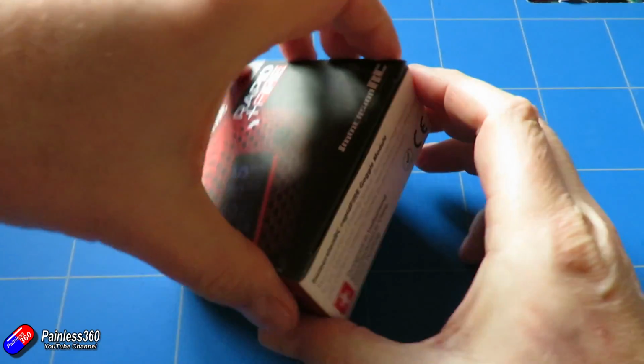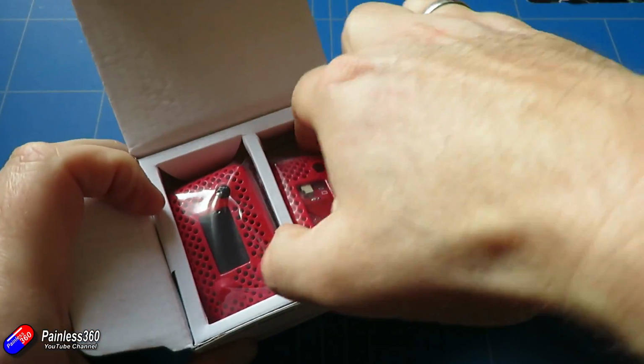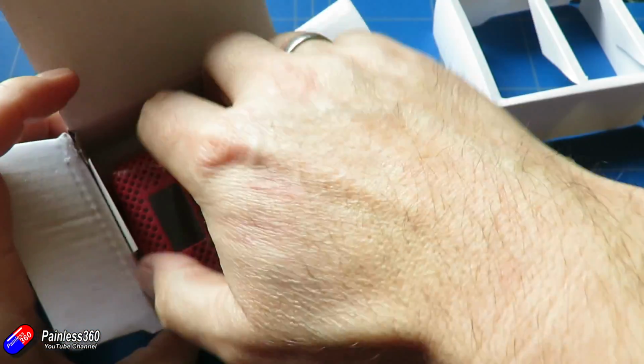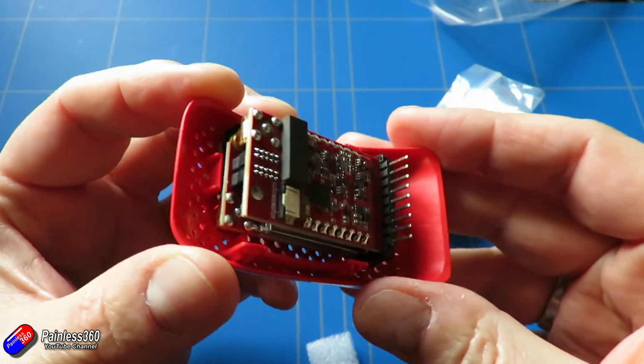So join me in a future video, and next thing I'm going to do is update the DVR on these goggles to get rid of the occasional black frames that you can get with the rapid fire on things like the Fat Shark goggles. So join me in that one.